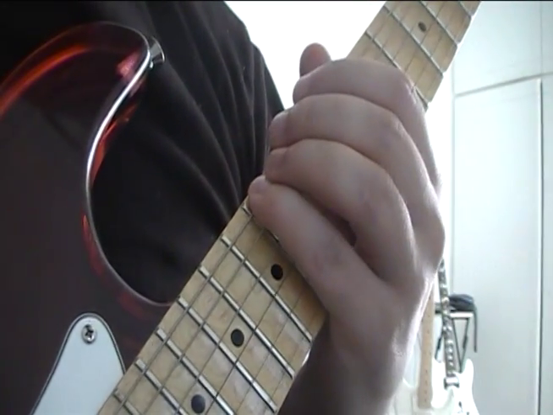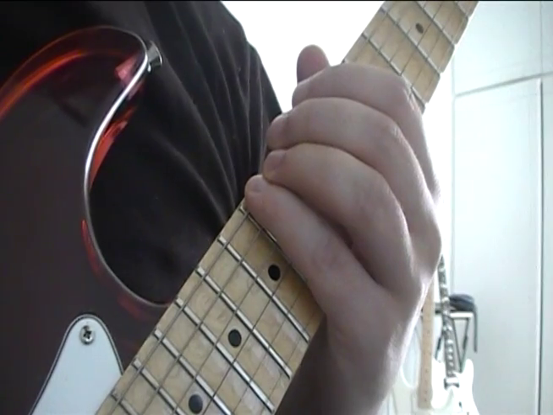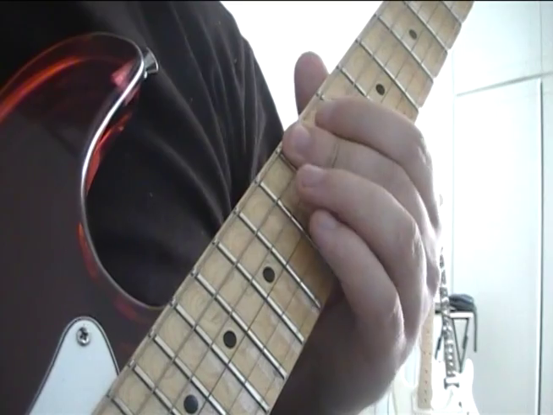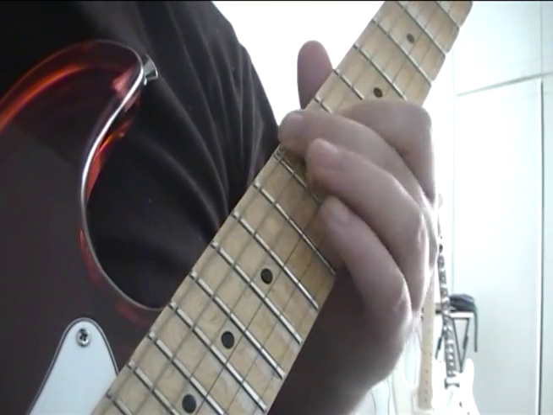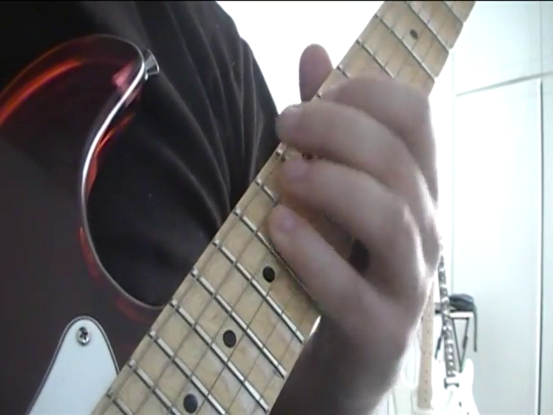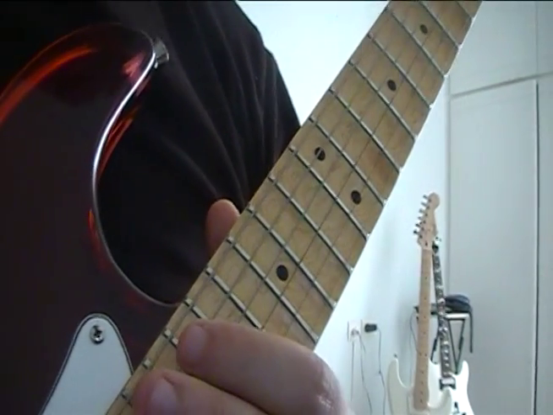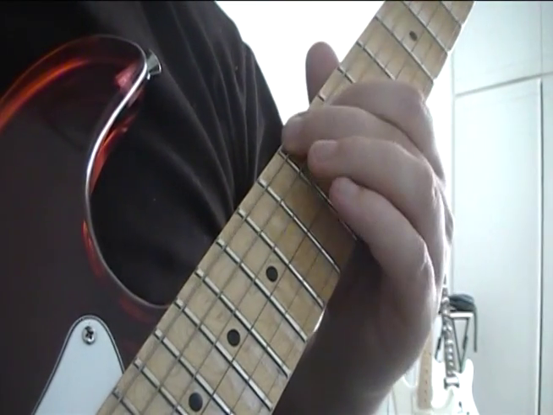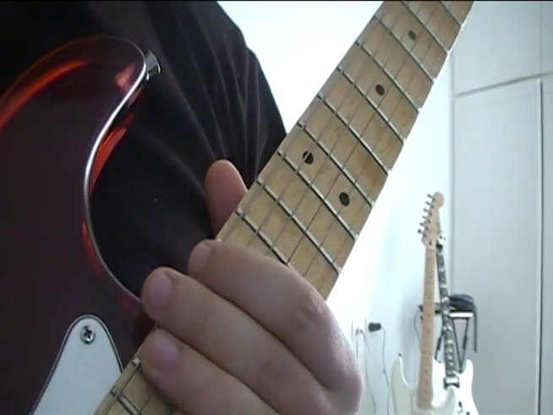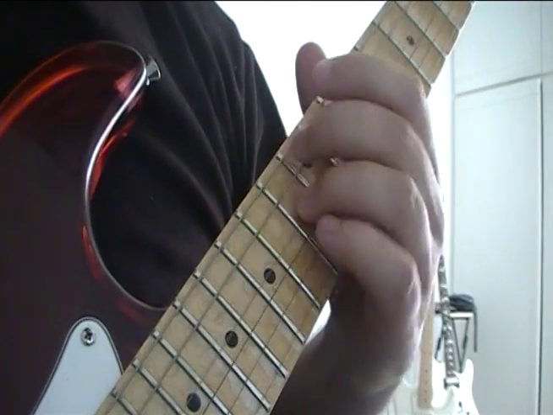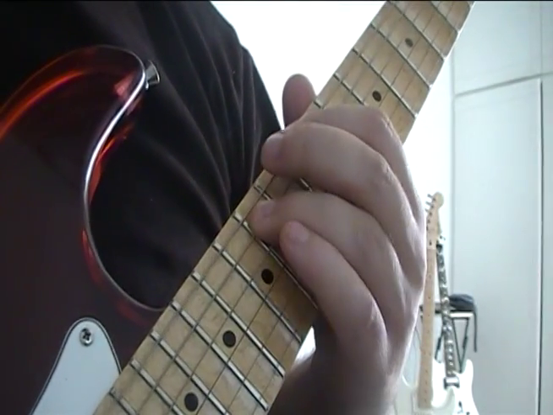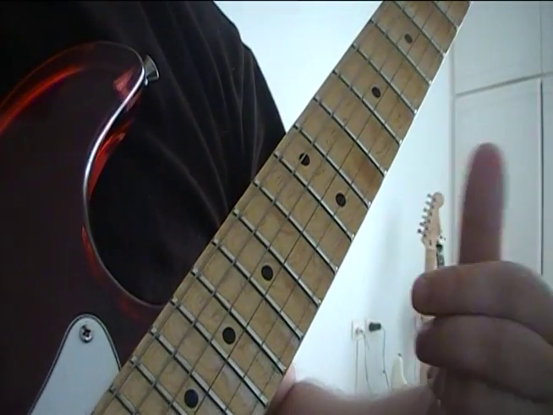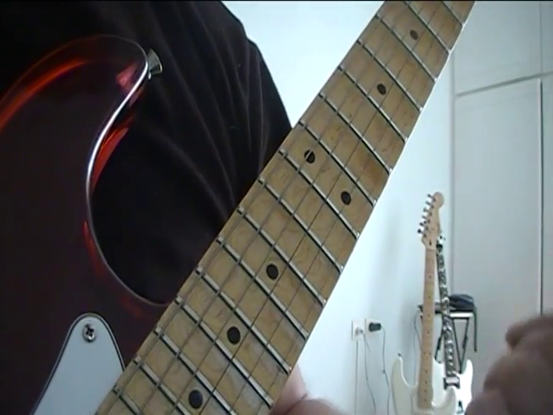So you must know that this distance is a major second, that this is a major third, that this is a perfect fourth, perfect fifth, major sixth, major seventh, and the octave. Okay, so when for example someone calls you and tells you, play me a major third, you must be able to do that immediately. Major seventh, okay, perfect fifth, and so on. You don't have to think about it, you don't have to count, you must be able to do that immediately.